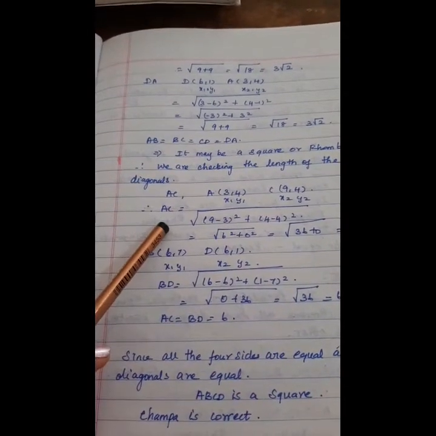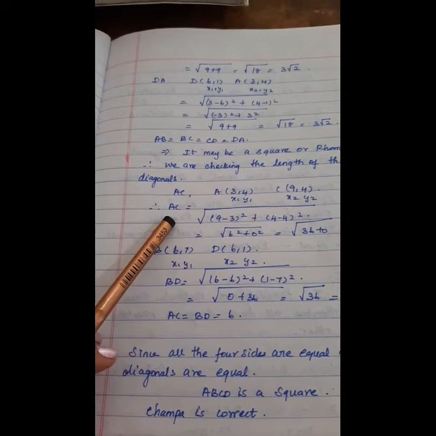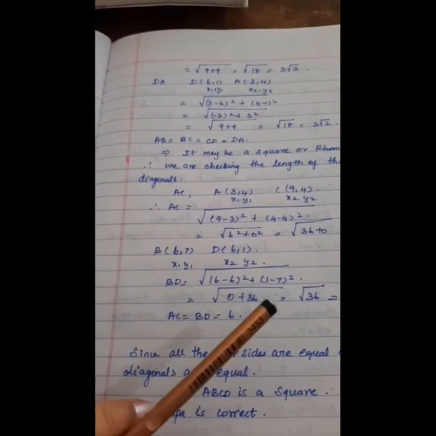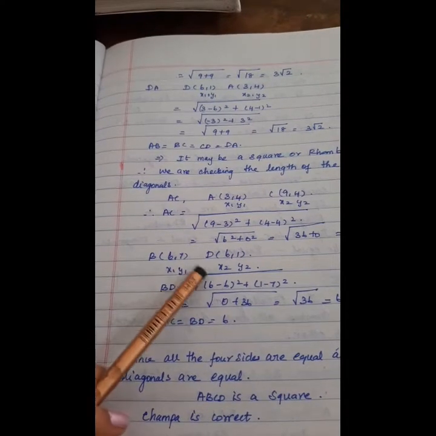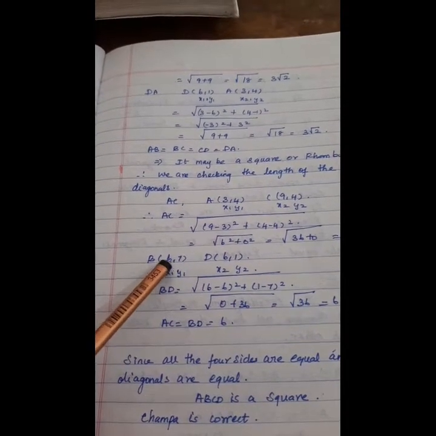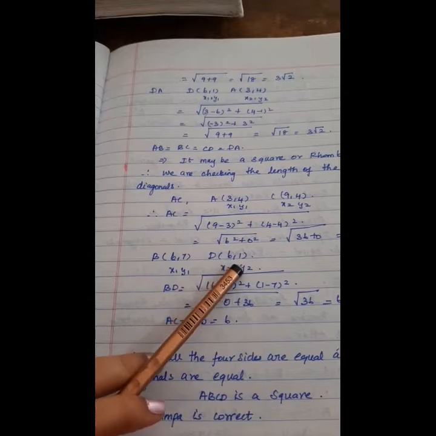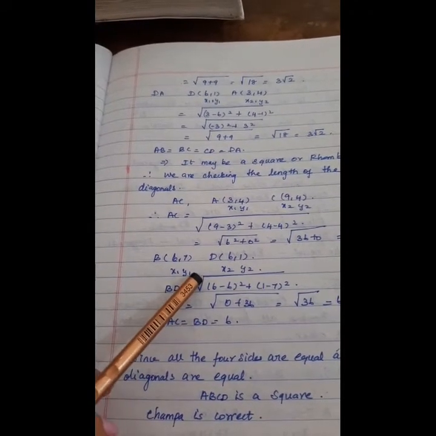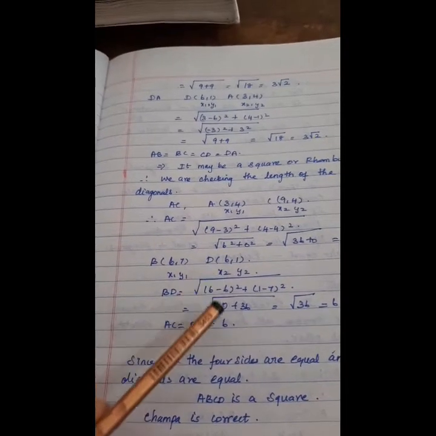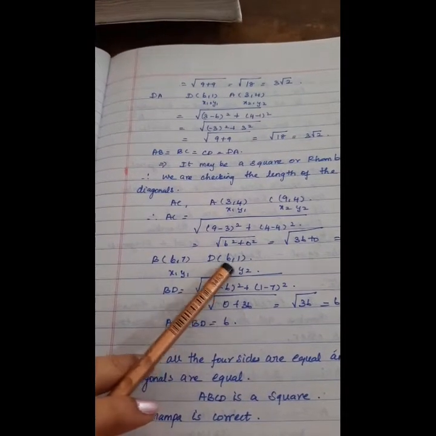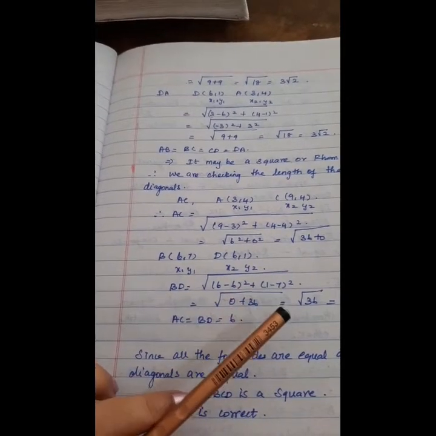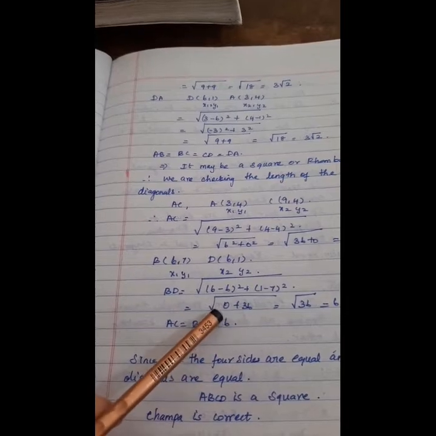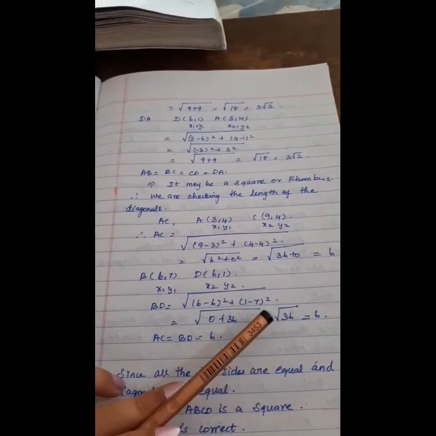So the distance here is the length of the diagonal. The length of the diagonal AC is 6. And then come to B and D. The coordinates of B are (6, 7) and the coordinates of D are (6, 1). Again x1, y1, x2, y2. BD is equal to the square root of (6 minus 6), which becomes 0, and (1 minus 7), which becomes minus 6. Minus 6 the whole square becomes 36, and 36 plus 0 becomes 36. The square root of 36 is 6.